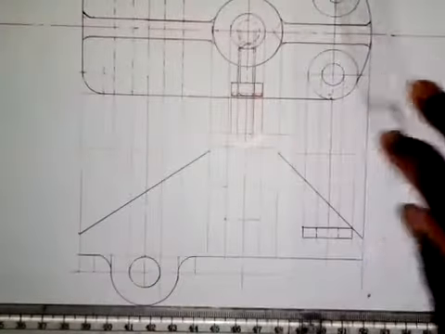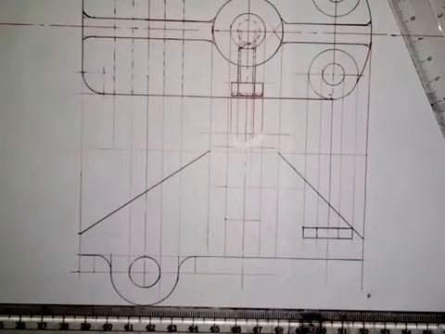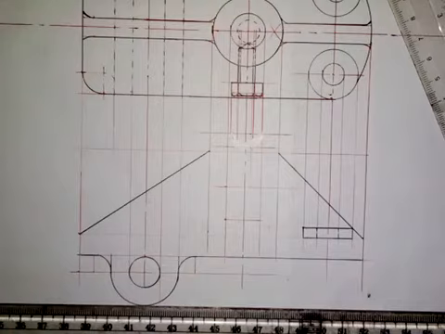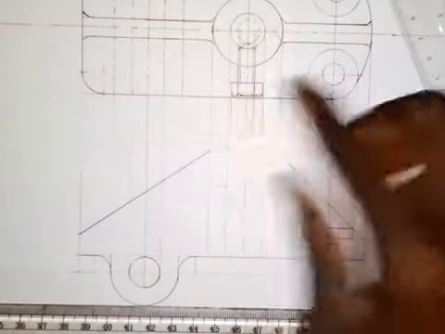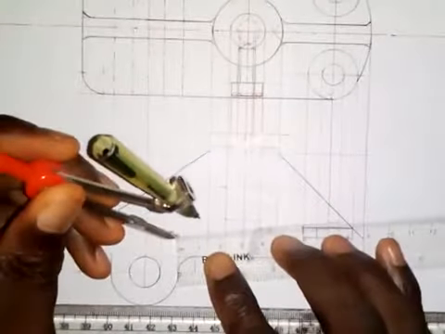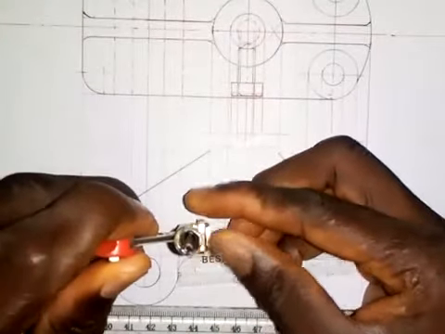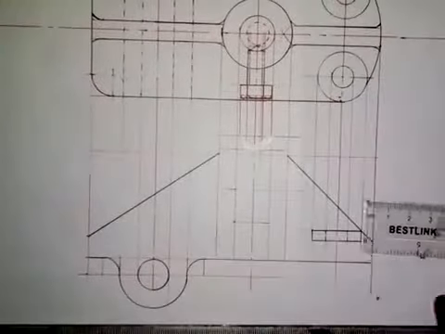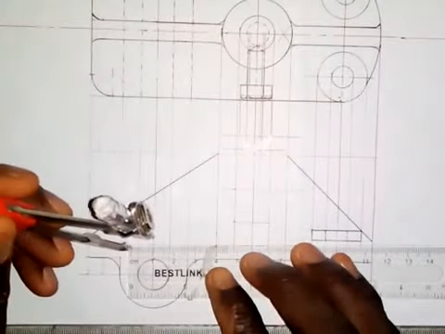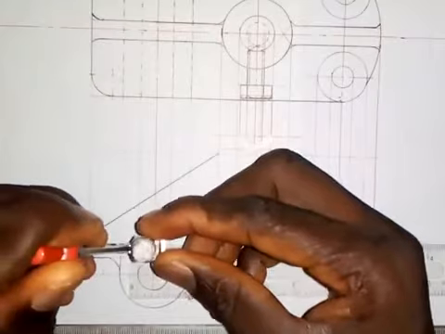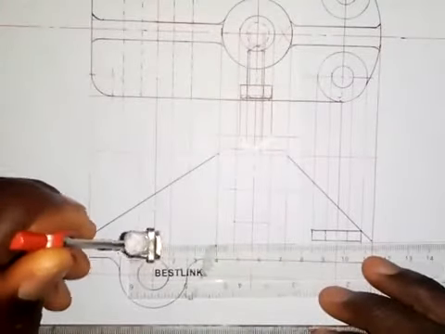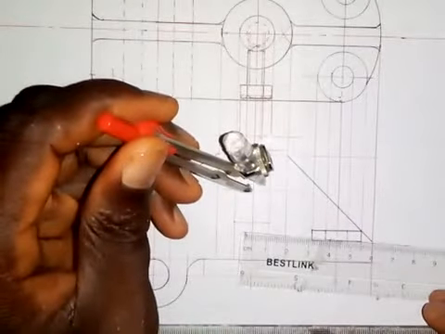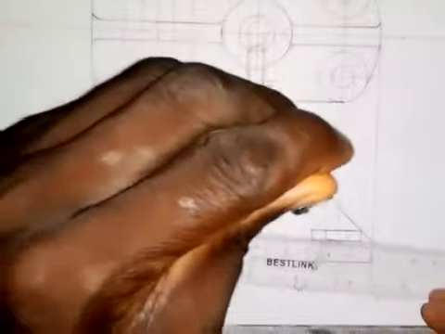Okay, so having done that, the next thing I'm going to do is take 6 millimeters, which is what we use to construct this hexagonal edge of the set screw. So I will take 6 millimeters. Taking a measurement of 6 millimeters, this is 6 millimeters here. I'm going to put it at the center here, and I will draw a circle.